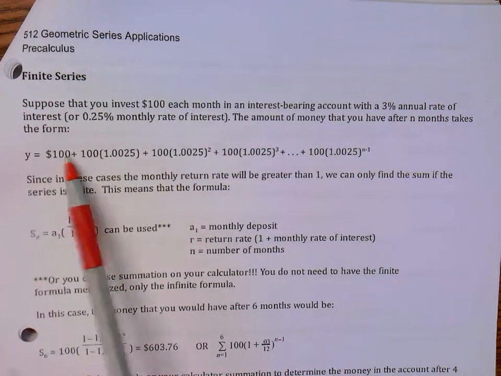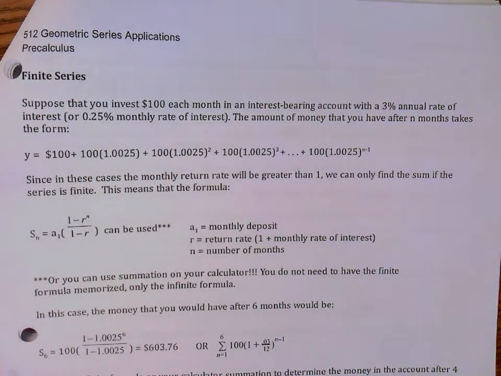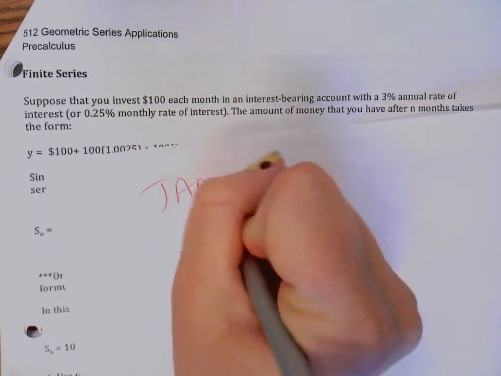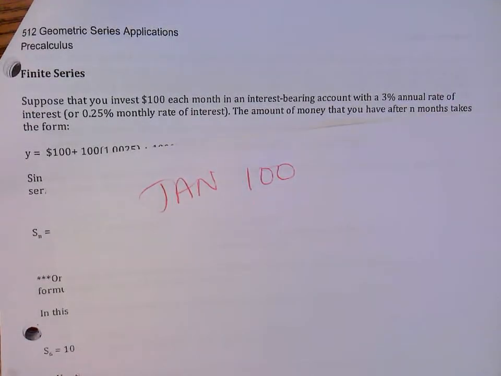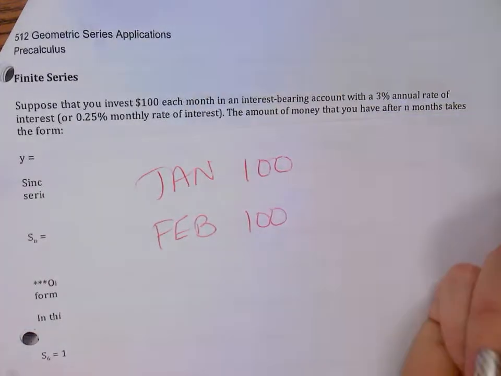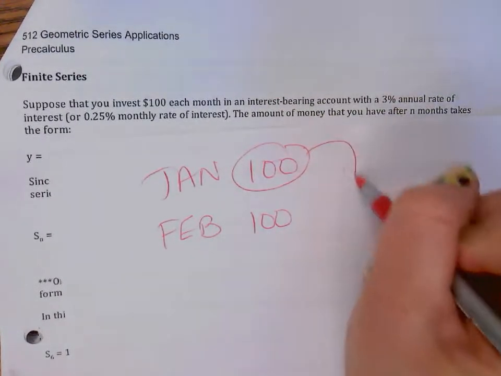So let me just backtrack. If you put money in the account in January, you don't get any interest in January. Oh, just dropped my stack of yearbooks. Okay. So January, you put in $100. You don't get any interest. What happens in February? You put in another $100, but you get interest on this money, right?